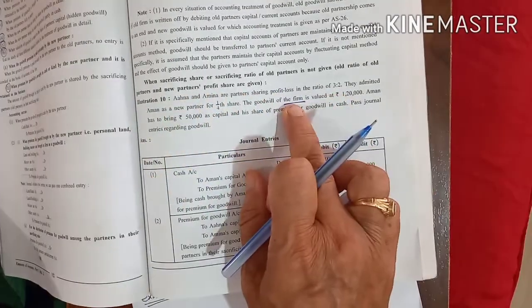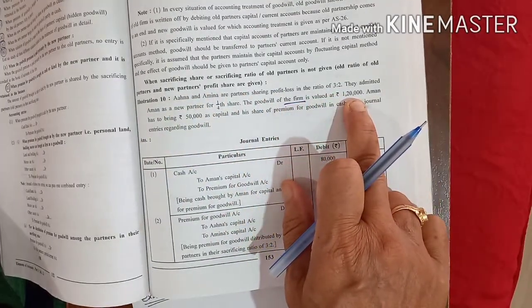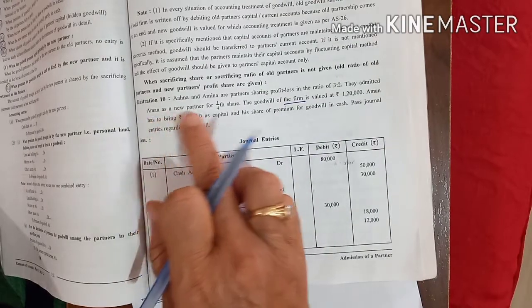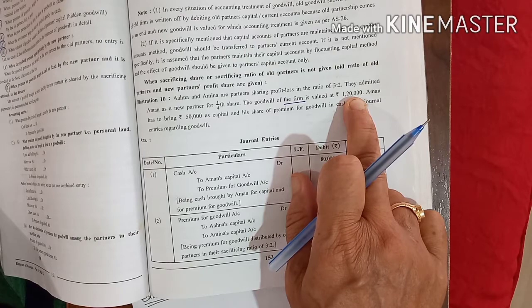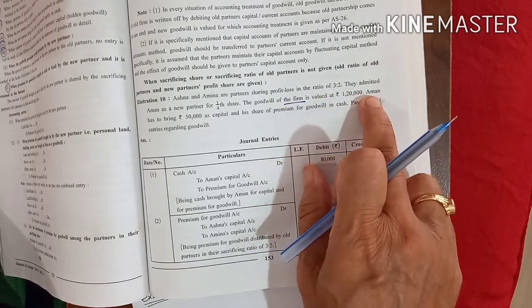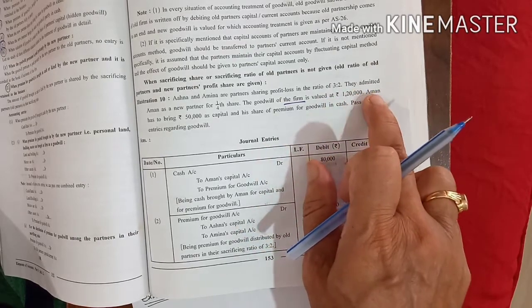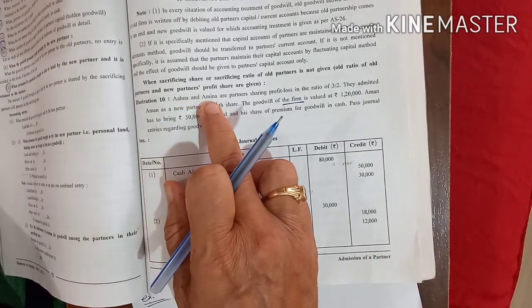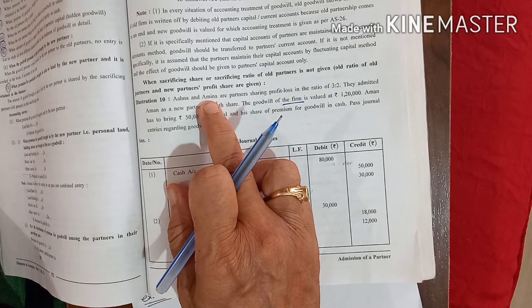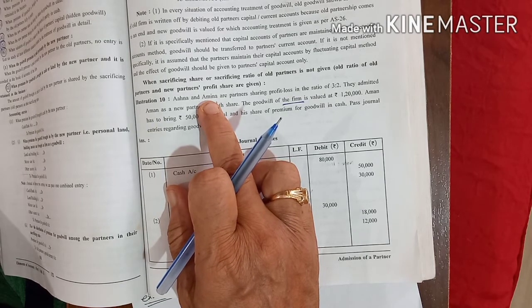So the firm's goodwill is 1,20,000, and the new partner's goodwill will be 1/4 of 1,20,000, which is 30,000. So he will give 30,000 extra money for goodwill, which Ahana and Amina will take according to the sacrificing ratio.